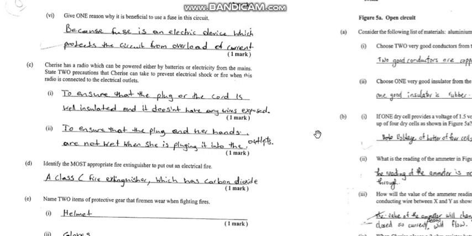First thing first, ensure that the plug or the cord is insulated and the wire is not exposed, to prevent electric shock. And another one, ensure that the plug and her hands are not wet, because if her hands are wet and she touches the plug, then electrocution would occur.